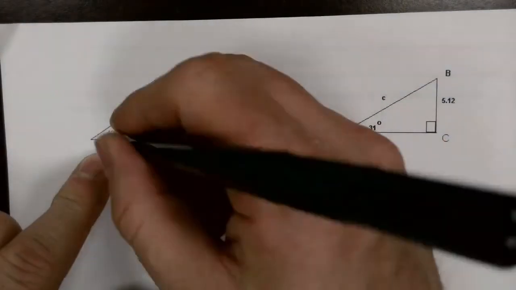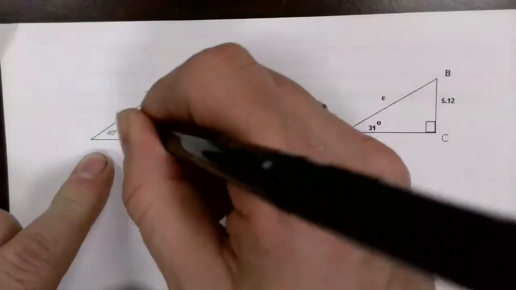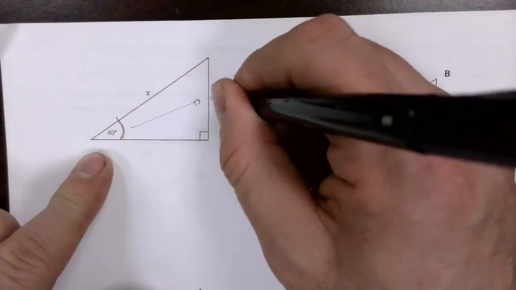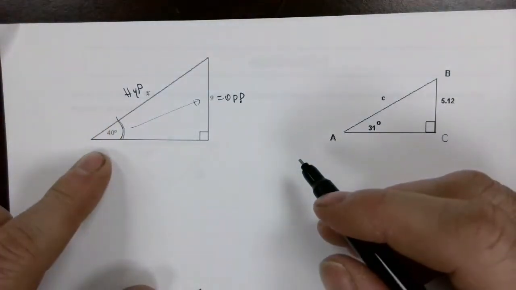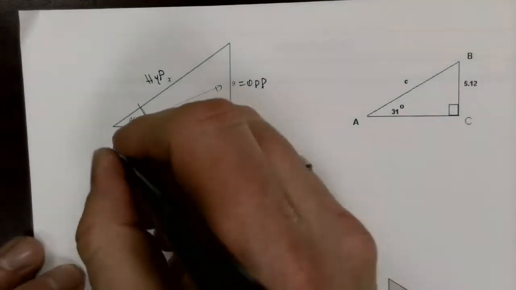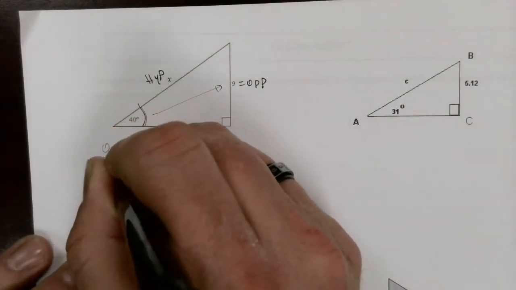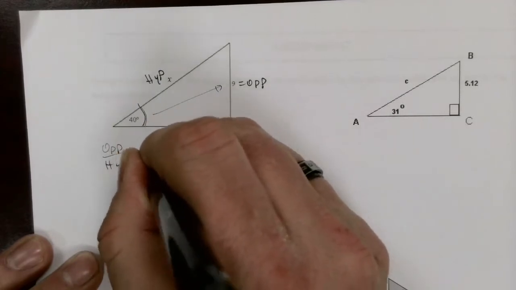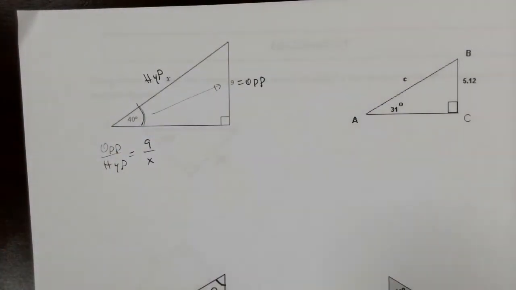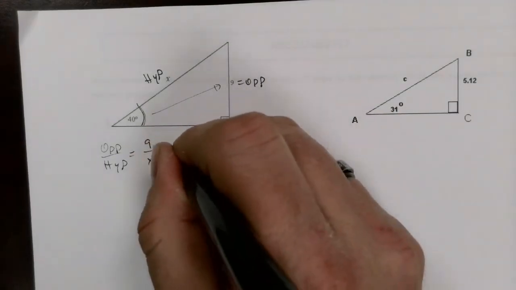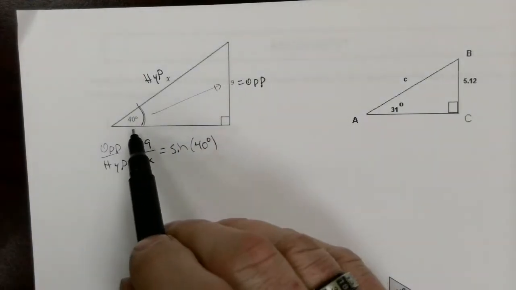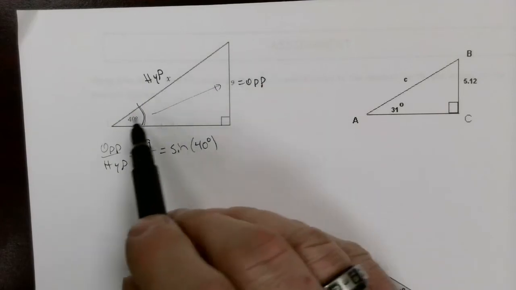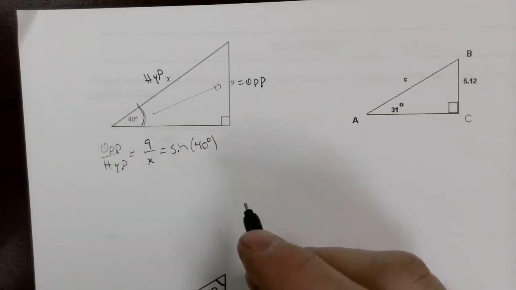This time right here, again, here's our reference angle, which tells me that this side over here is the opposite. In this case, though, it's the hypotenuse that's the unknown. So when I set this up, opposite over hypotenuse, that is going to be 9 over x. I don't know what that is, but I know that that is going to be the sine of the angle that I'm given. Because I used this angle here to tell me what opposite was, I'm going to use that angle when I figure out what the sine is.